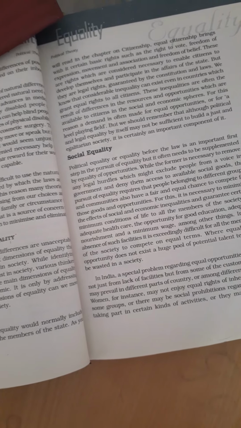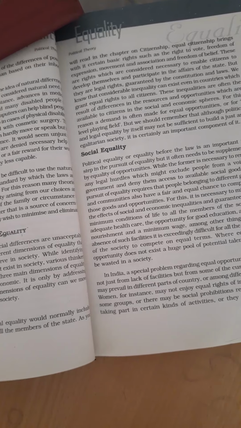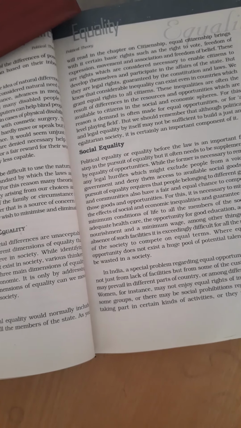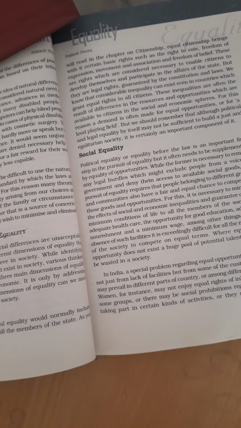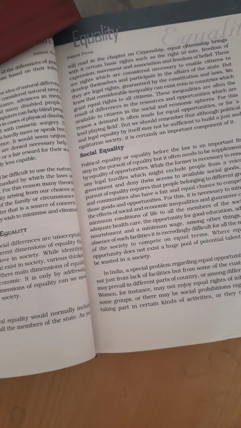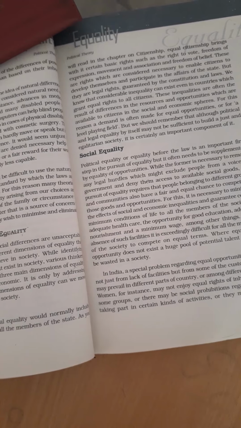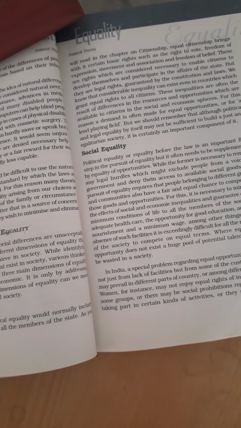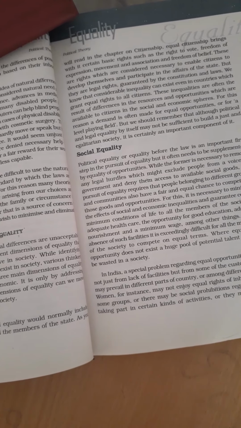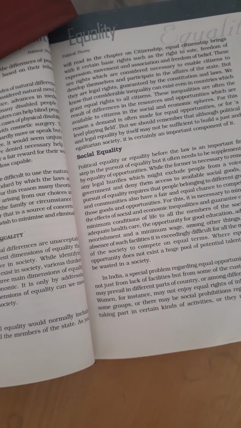Seats are reserved for the scheduled castes and scheduled tribes in the parliament and the state legislative assemblies up to 2010. Nearly 55 lakh landless rural families, of whom 36% are SCs and 15% STs, have been given cultivable land by the government.